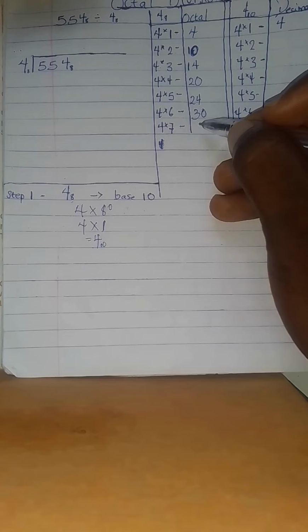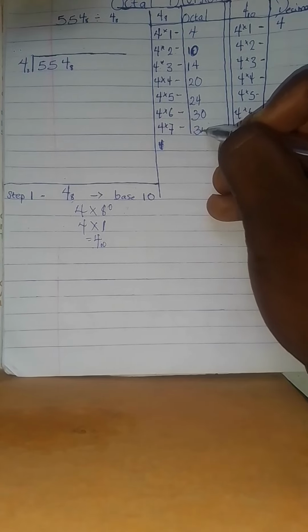How many 8 can we see in 28? That's 3, remainder 4.